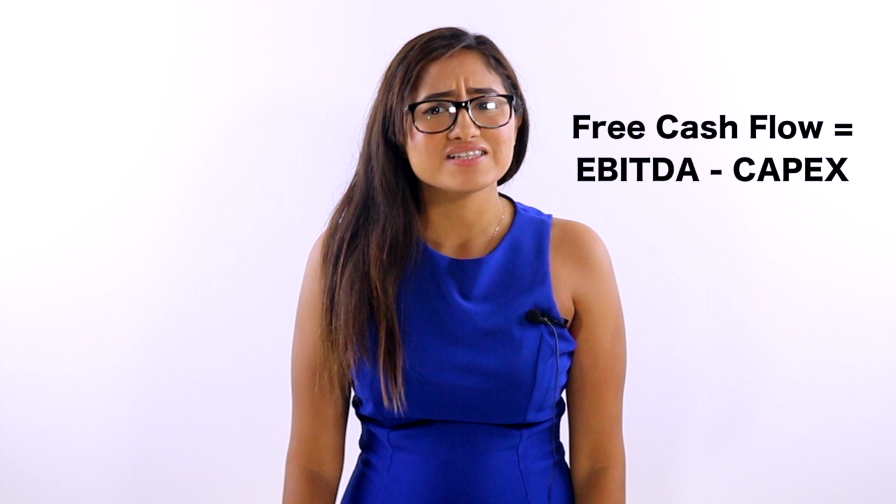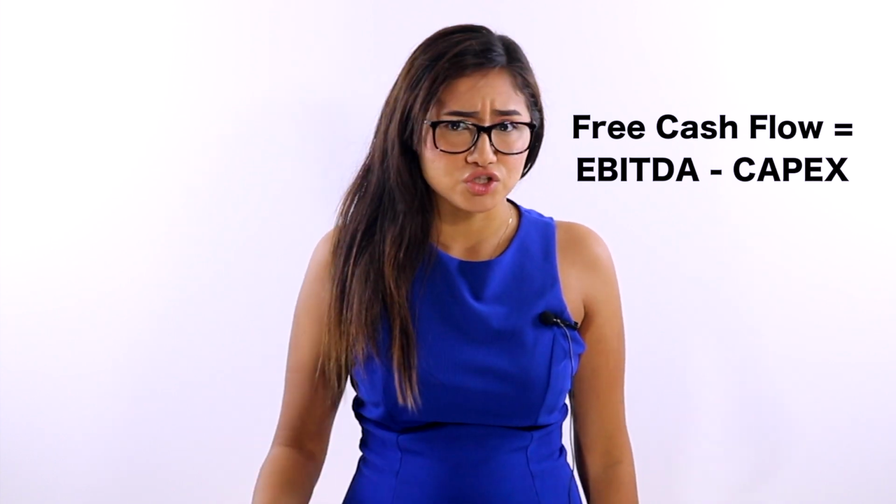Money managers also use free cash flow as their basis for making their investments. Free cash flow is basically EBITDA minus capital expenditures, or CapEx. For now, just use the word EBITDA to mean a company's gross profit and look for companies that are showing strong EBITDA growth from their business operations.